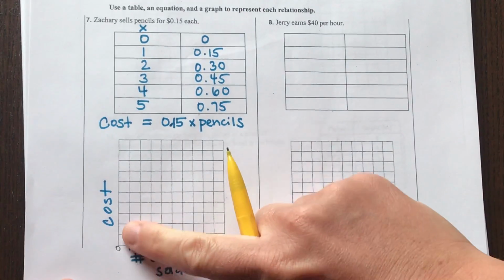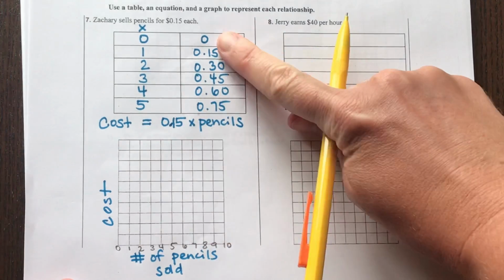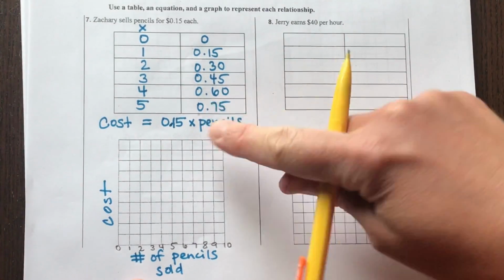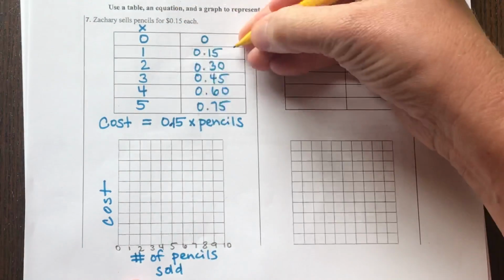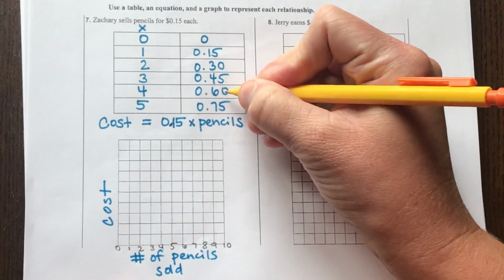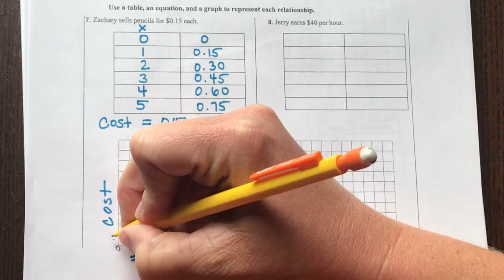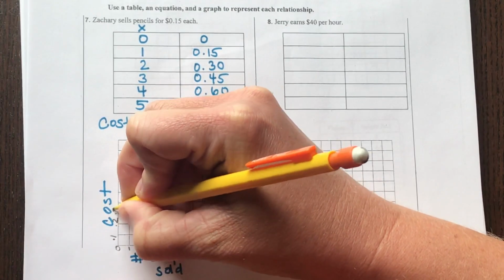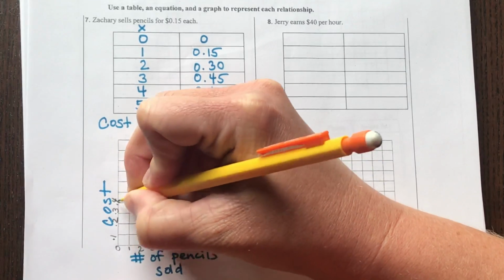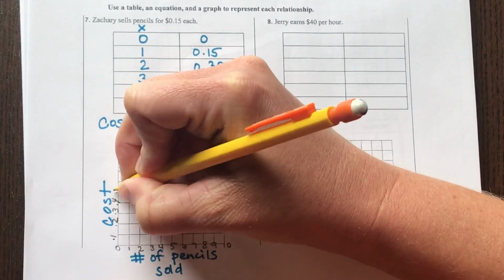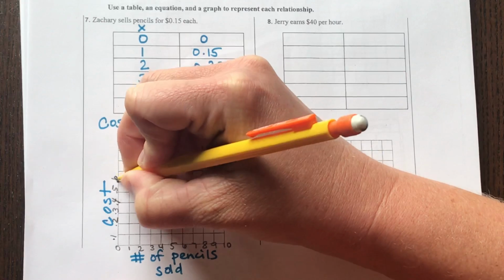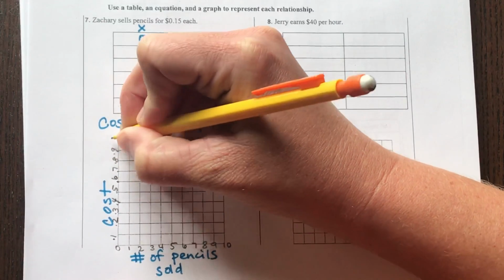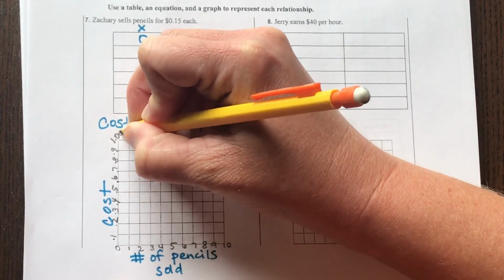And then I'm going to label this by going by tens. Just for me, that would be a little bit easier, because I think like dimes, 10 cents, since we don't have a 15 cent coin. So this will be 10 cents, 20 cents, 30 cents, 40, 50, 60, 70 cents, 80, 90 cents, and $1 at the top.